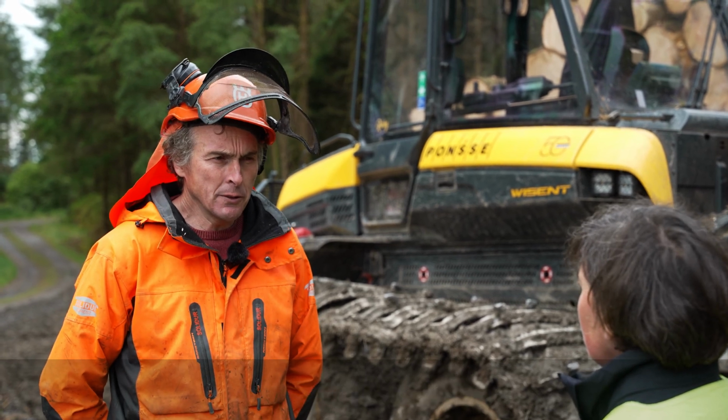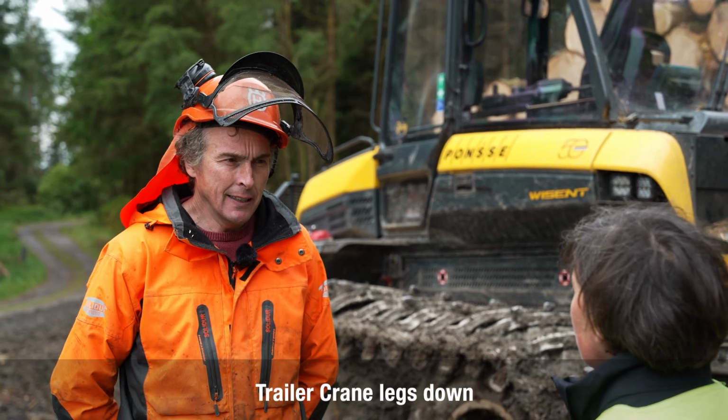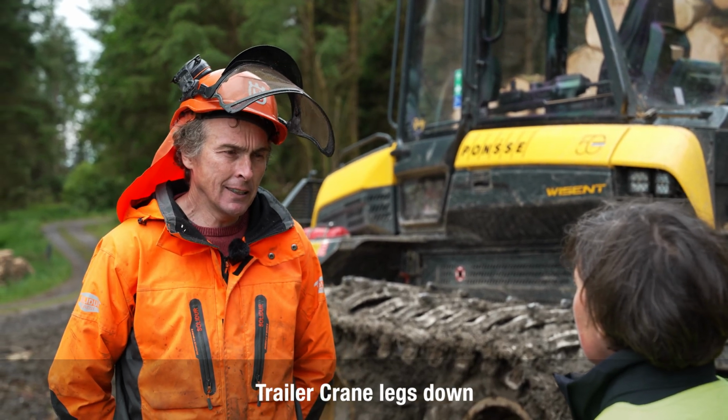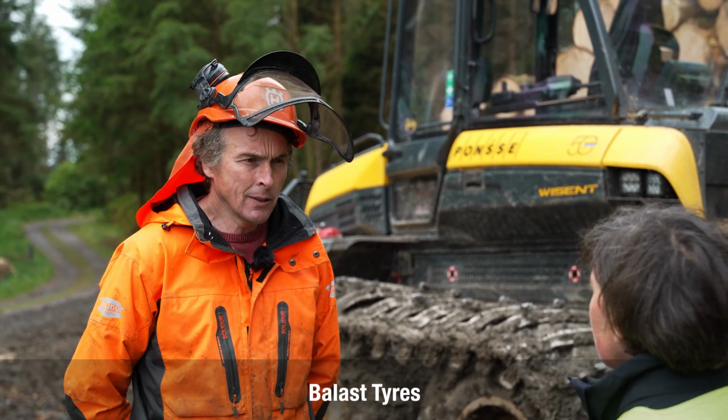So again, you would want to make sure the oscillation or frame lock is applied, or you've got your legs down on the trailer crane, or perhaps any other ballasted tyres to reduce the chances of the thing tipping over to the side.